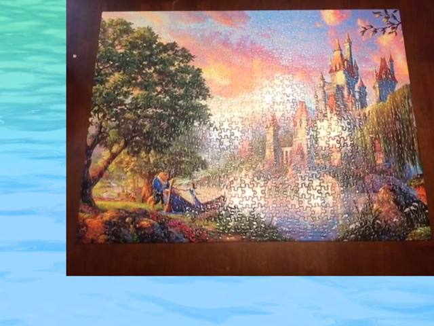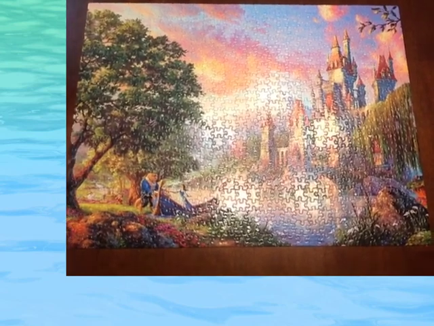And here's the beautiful puzzle that I finally finished with Lou. He helped a little.